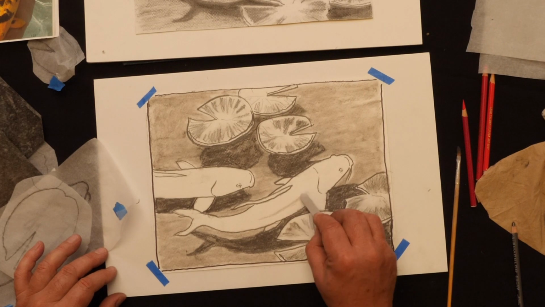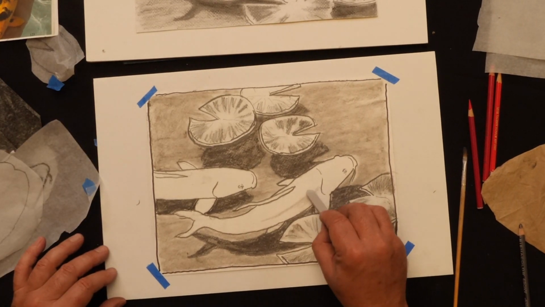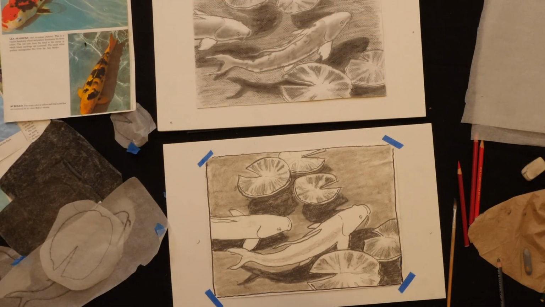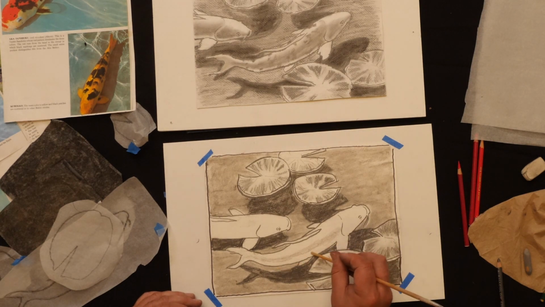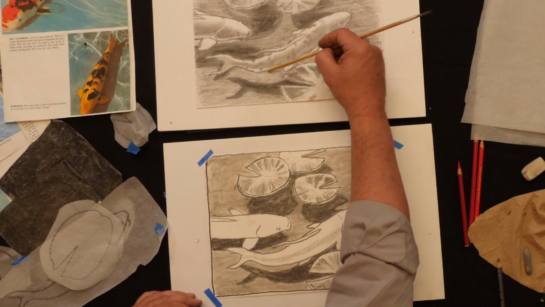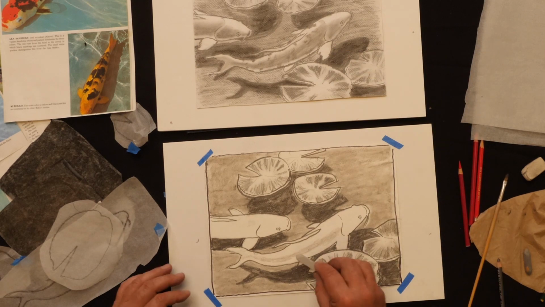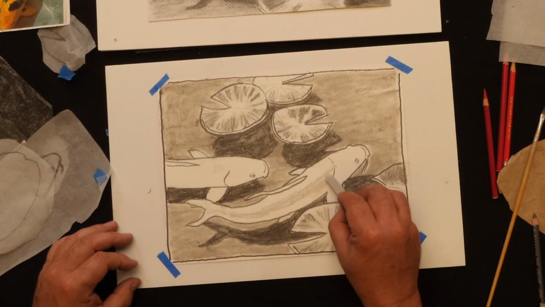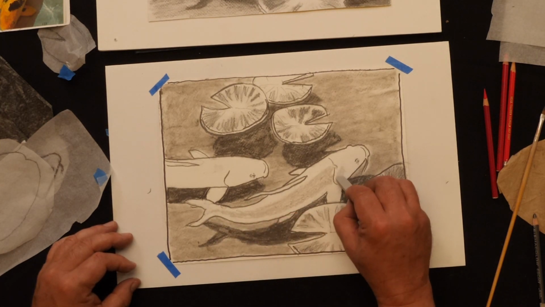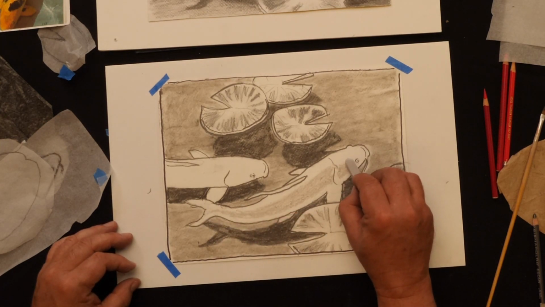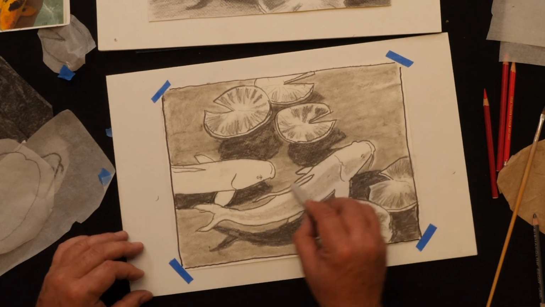So what we're going to do is take our lightest chalk pastel, and remember, we want to keep a little bit of a white edge along the bottom of the fish, and it gives it a sense of reflection, because the fish are kind of glossy and shiny. So don't bring it all the way down to the bottom of the fish. And let's get some on his face. And this one.